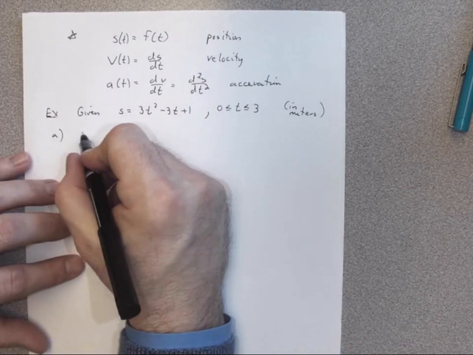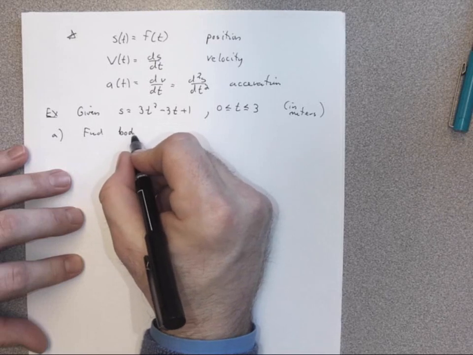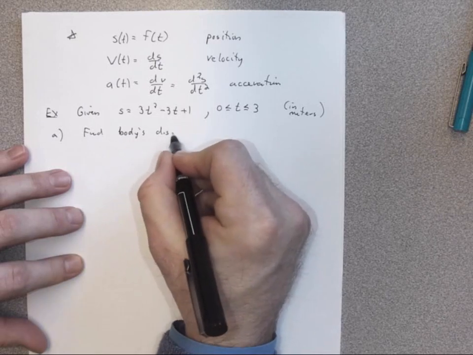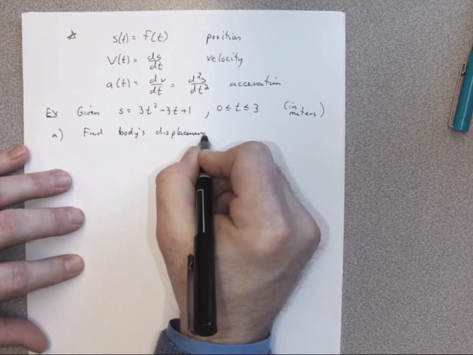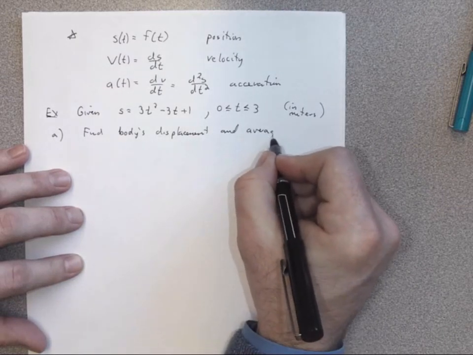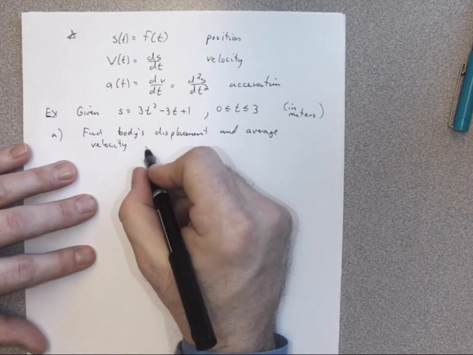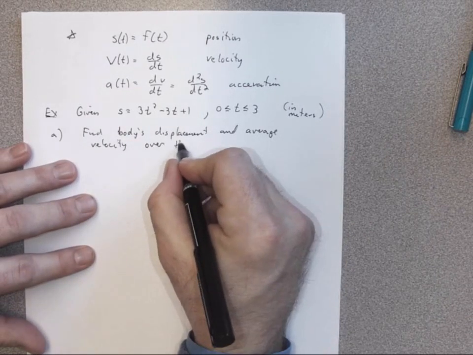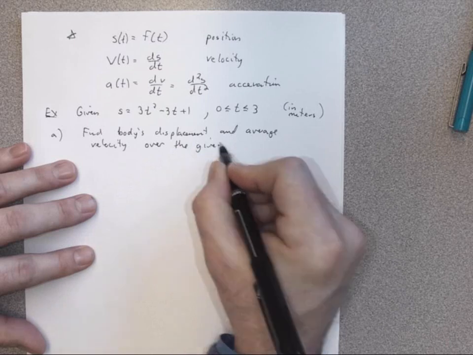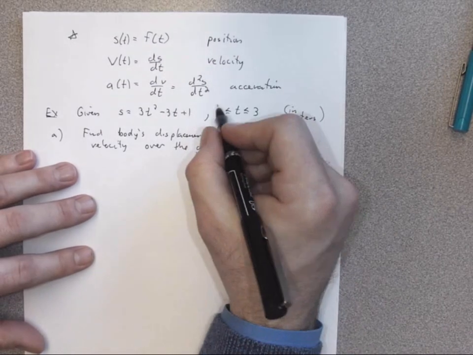I want to find the body's displacement and average velocity over the interval. So the interval given is this 0 to 3, okay?